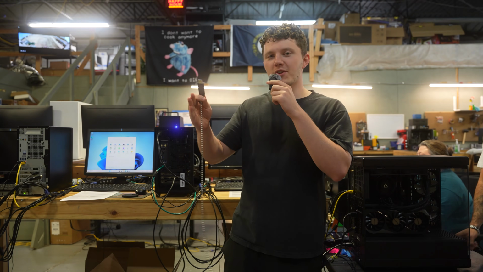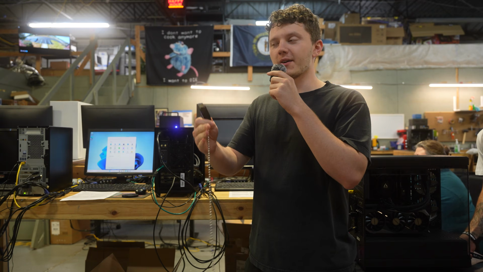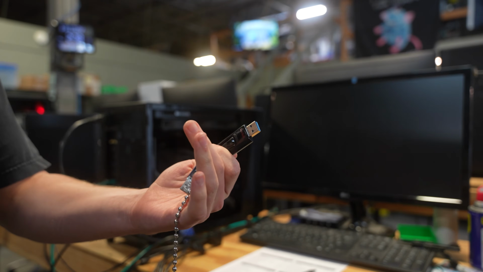How's it going, guys? Today I'm going to show you a really quick way to set up a PC, install Windows, install drivers, and all that good stuff. So we got our Windows key right here. This is a Windows 11 Pro USB.